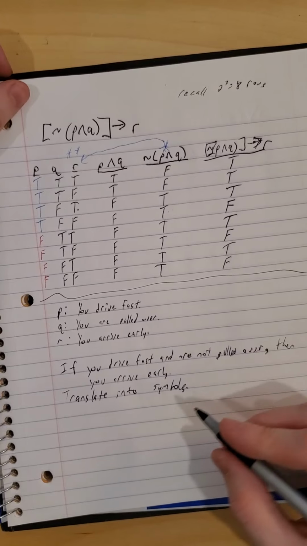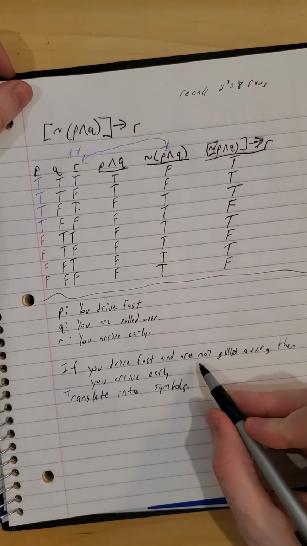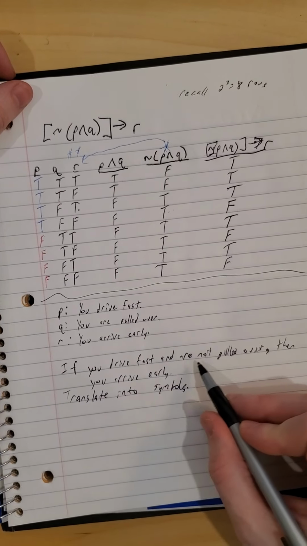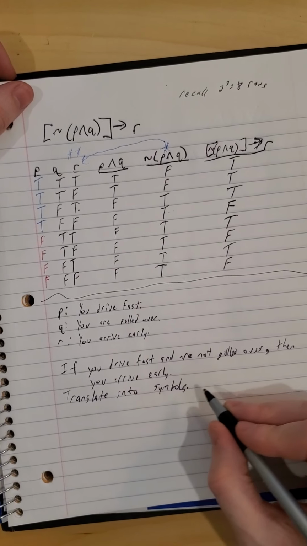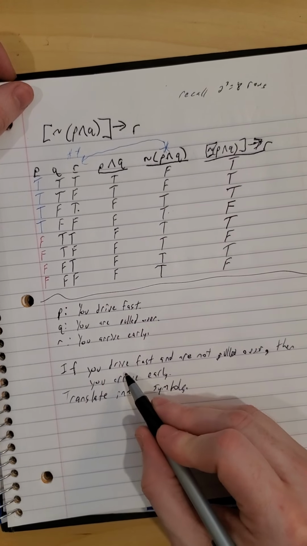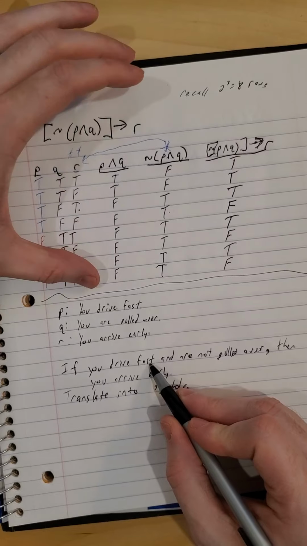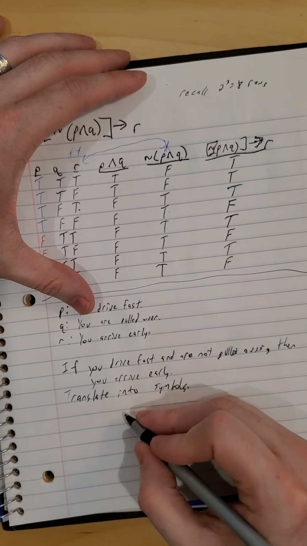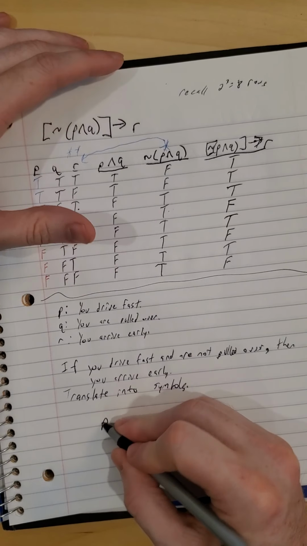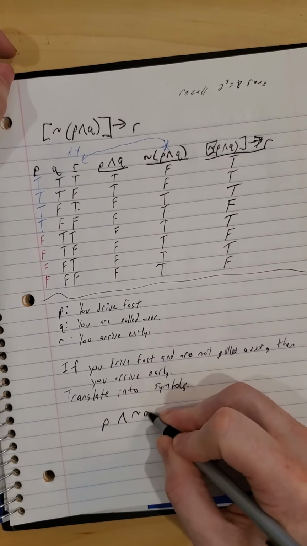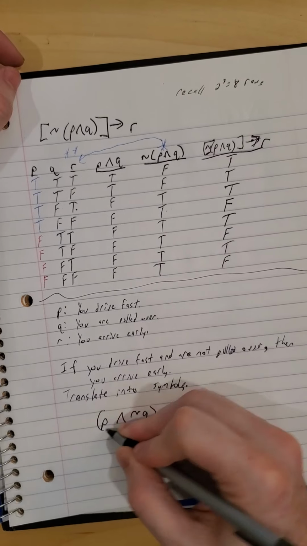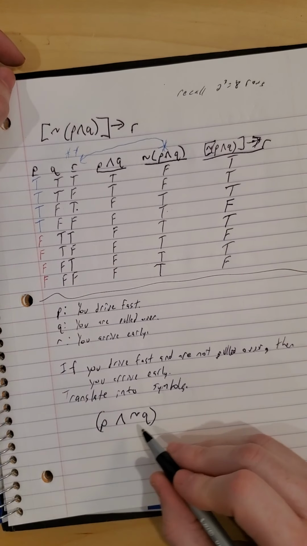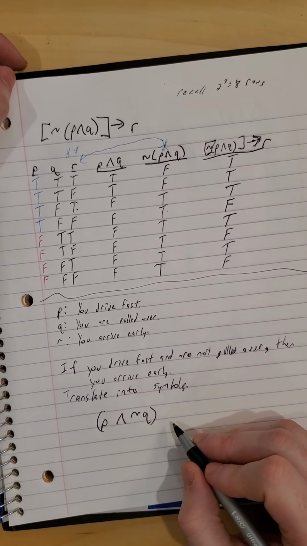Okay, welcome back. So we have if, so we have some type of conditional going. Drive fast is P. Not pulled over would be not Q, and we said and. So this would be P and not Q. Those were all part of my if, so I have to group them together with parentheses.